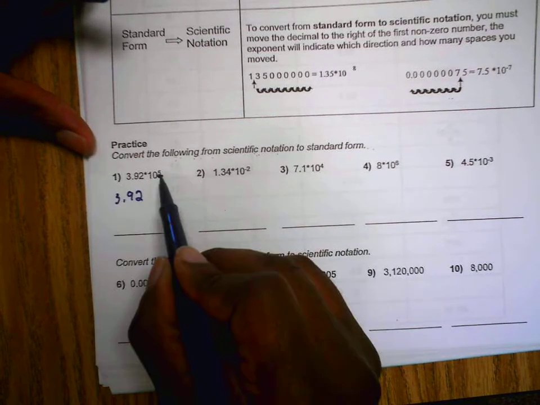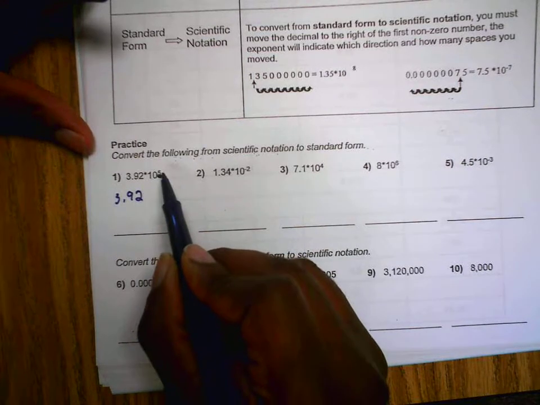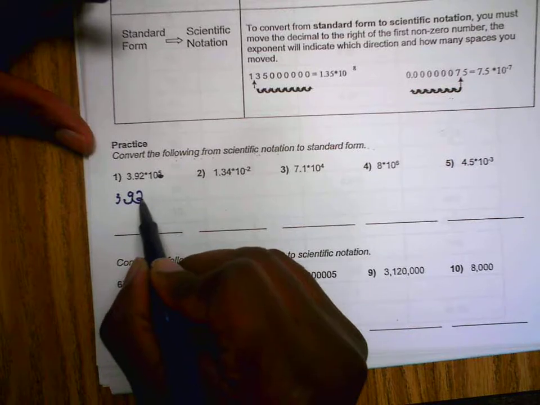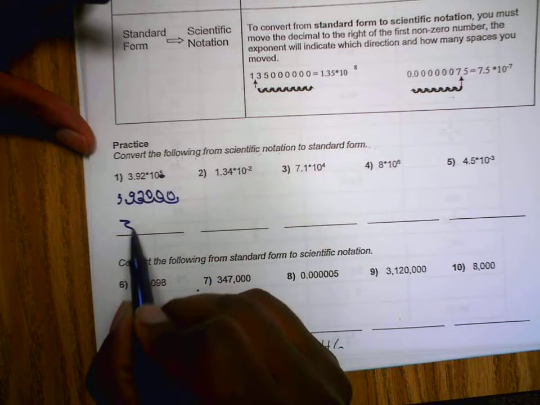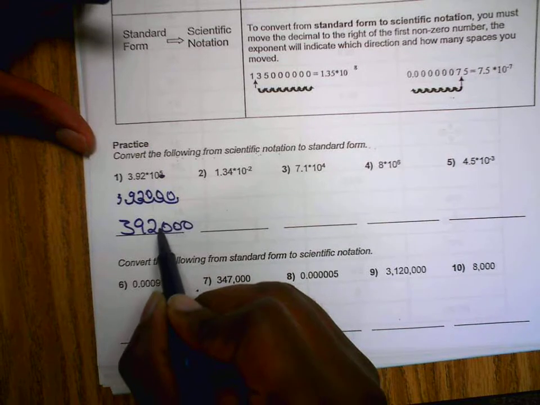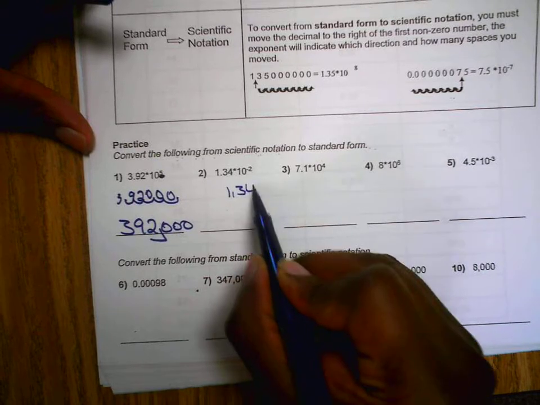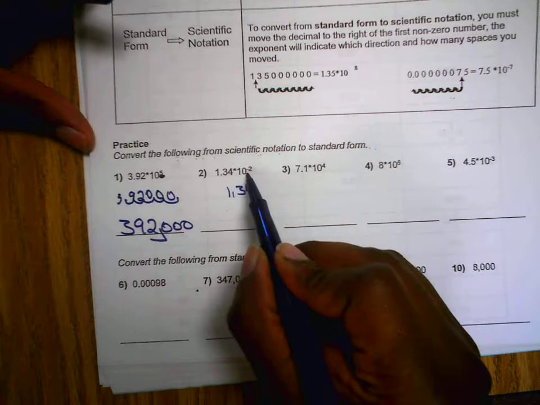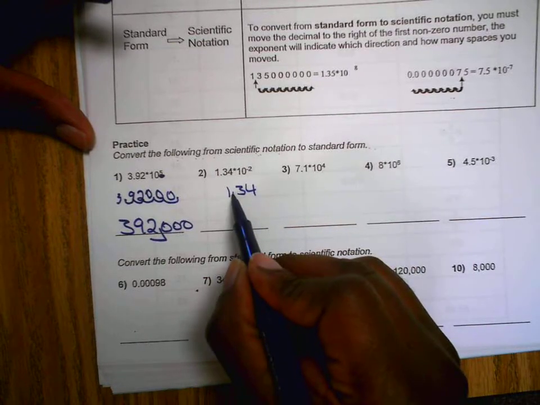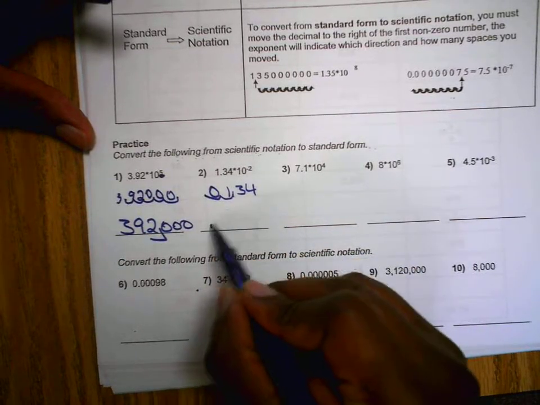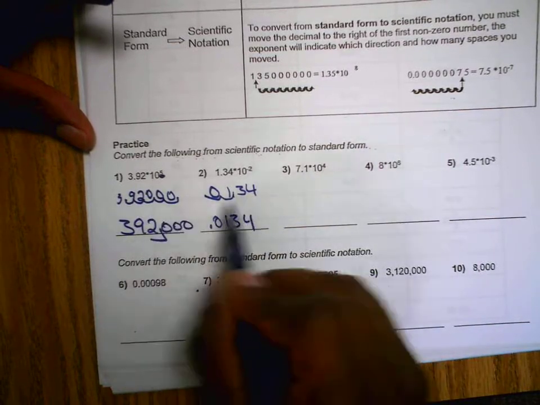So that's 3.92, and it says to the 5th power, so we're going to move to the right 5 times. 1, 2, 3, 4, 5. Drop that in there. Rewrite the number. Okay, well, let's look at this one. 1.34. Now it says -2, so we're going to move which way? To the left or to the right? Yes, to the left. How many times? Twice. Once, twice. Remember, always rewrite this number without any of these drawings on it.